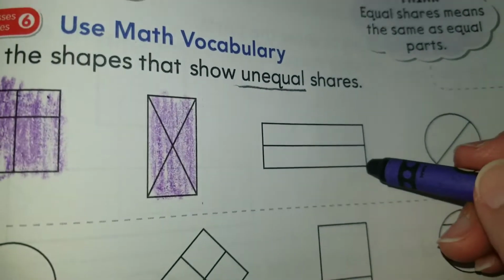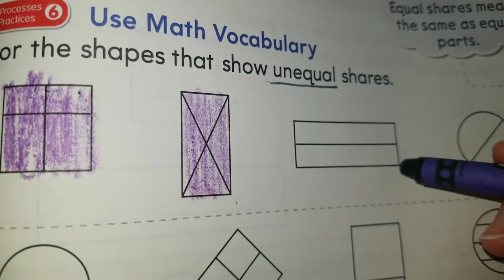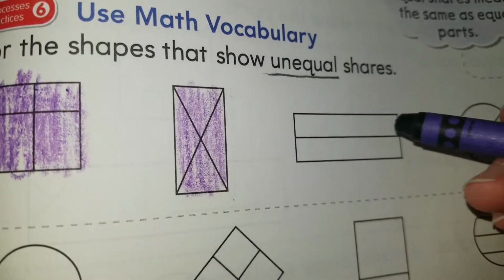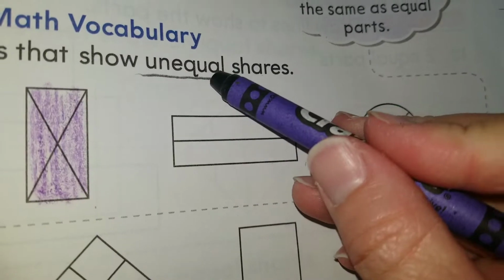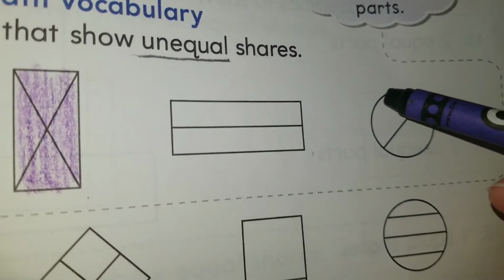Alright, how about this one over here? Is it showing unequal parts? No, it's showing 2 equal parts. So we leave it alone. How about this one? Is it showing unequal parts? No, it's showing 2 equal parts. So no, we don't color it.